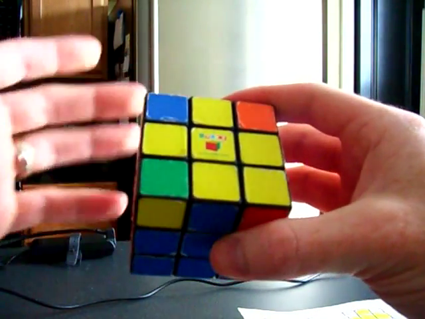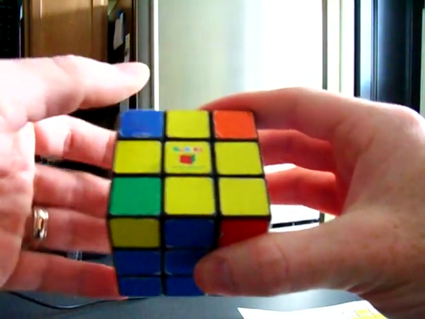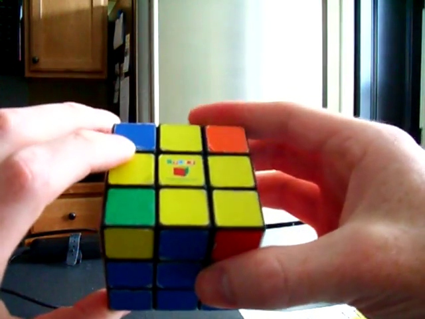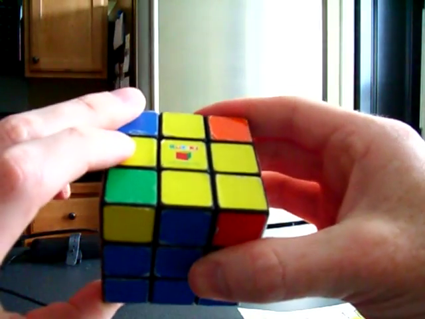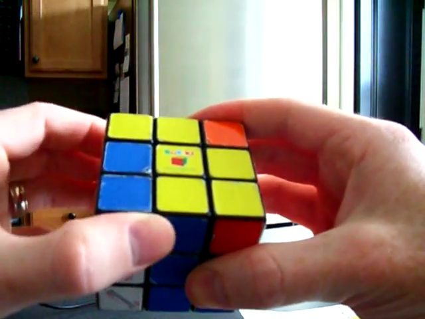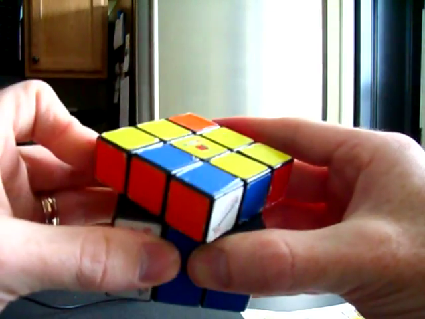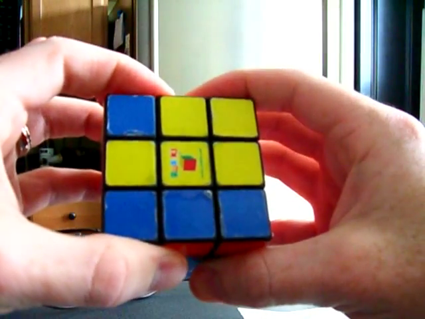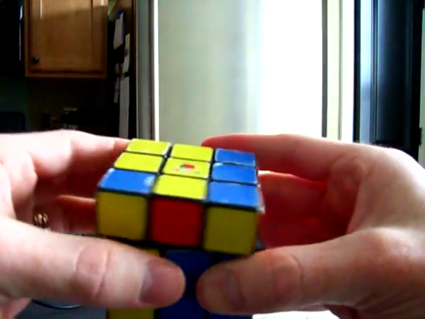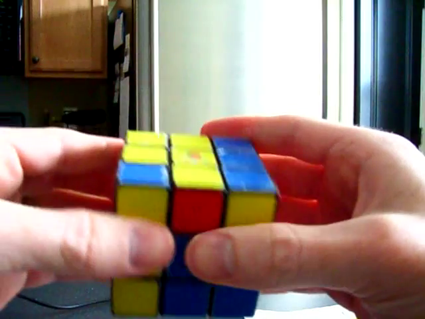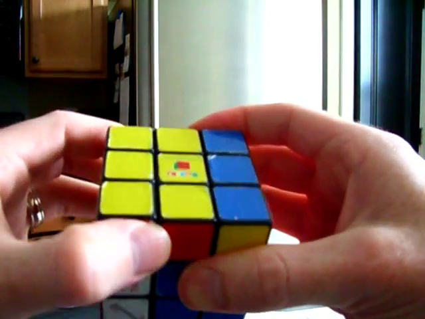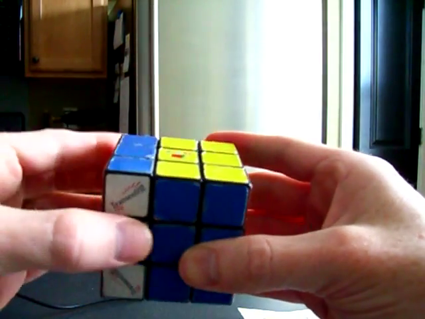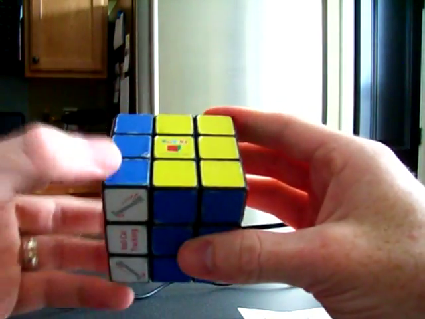So in that case, according to the algorithms I just showed you, you're going to go left inverted, top inverted, left, top inverted, left inverted, top twice, and then left.